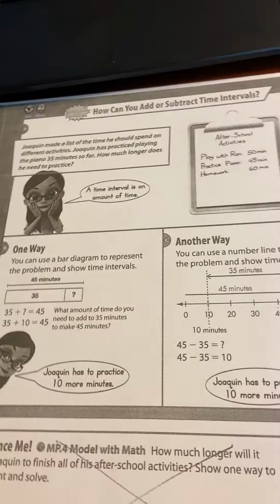Let's start with our math today. For your math lesson, you guys are going to be adding and subtracting time, and you're going to be looking at some time word problems. These are examples of things that you really might need to apply in your real life. Okay, so let's look at the first example together.